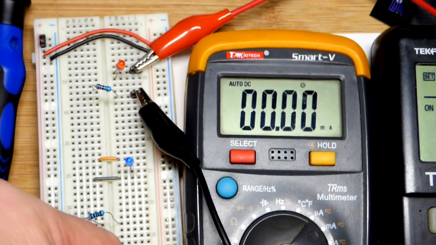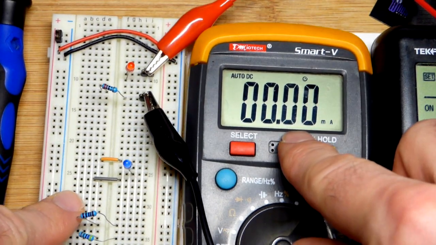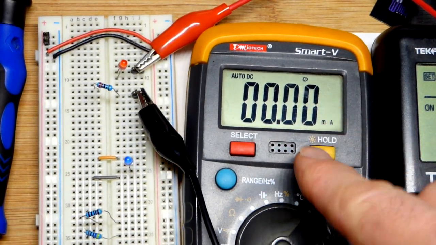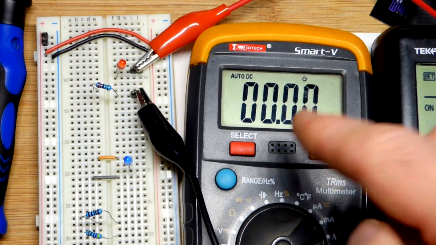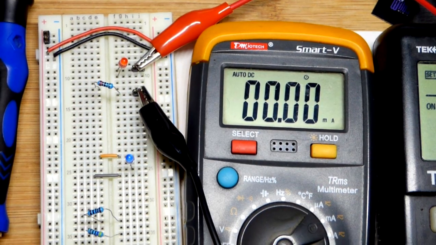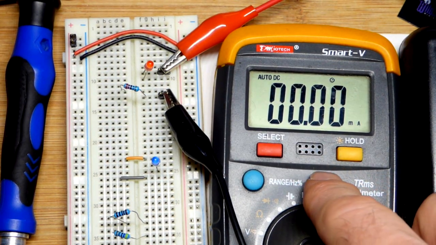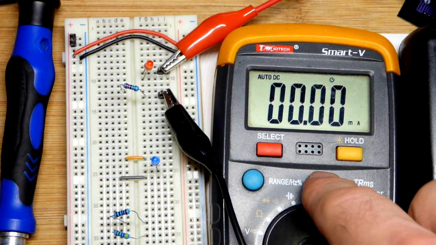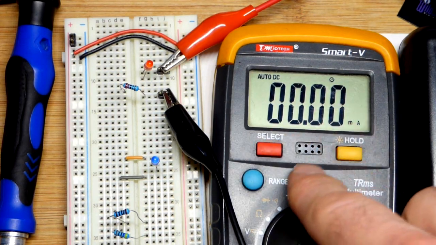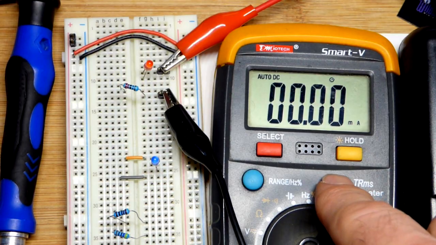If you put more current through the meter than what it's set to measure, there's fuses in there, and you'll blow the fuse. In fact, I'm pretty sure I blew the 10 amp fuse. I cannot measure, you know, like 1 to 10 amps right now. In fact, I think anything above 0.6 amps, 600 milliamps of current, you want to set it to the amp range for this meter. But in any case, there we go.